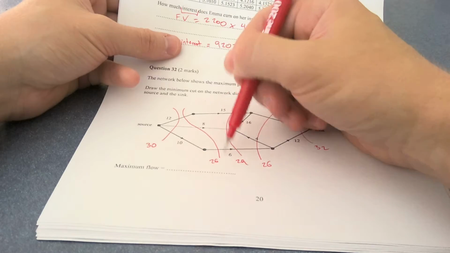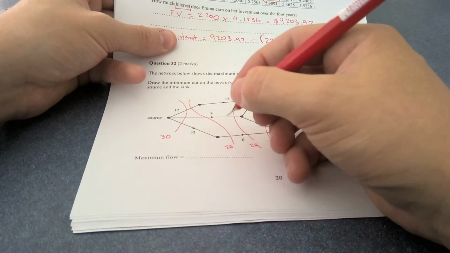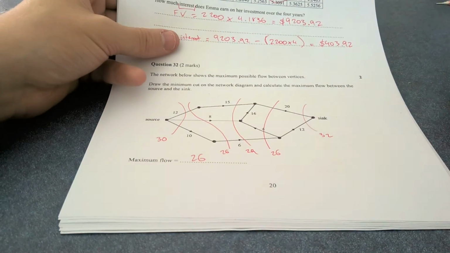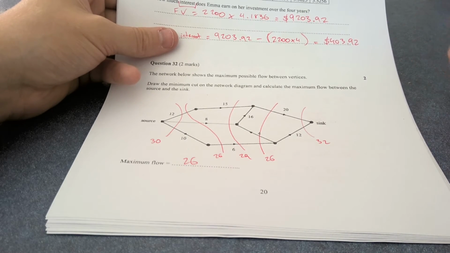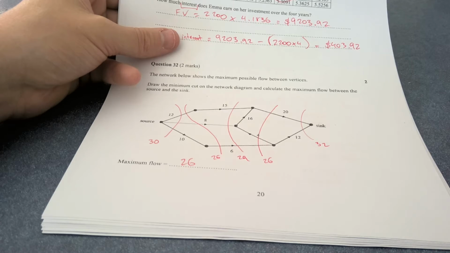You could choose this one or this one, but as long as you say the maximum flow is 26, all you got to do is get the weight of that smallest cut, and that's going to be the maximum flow using the max flow min cut theorem.